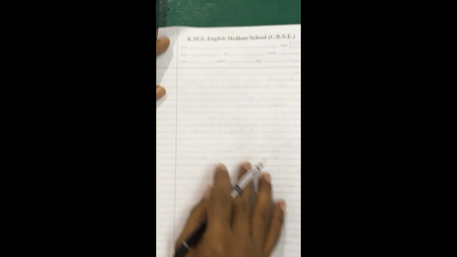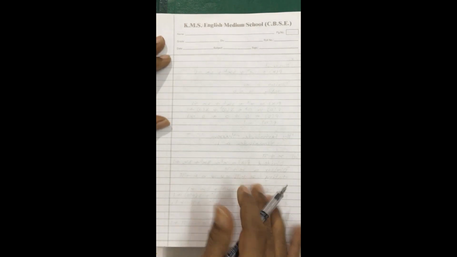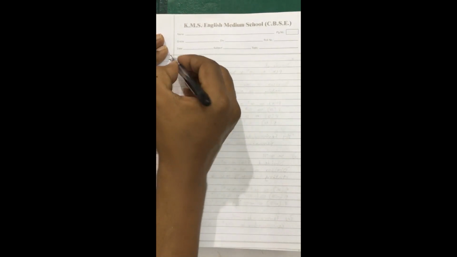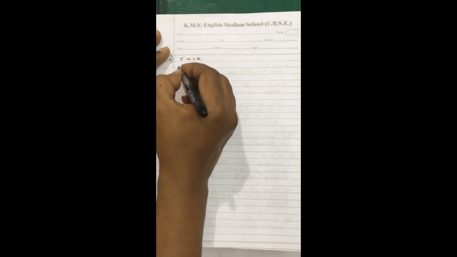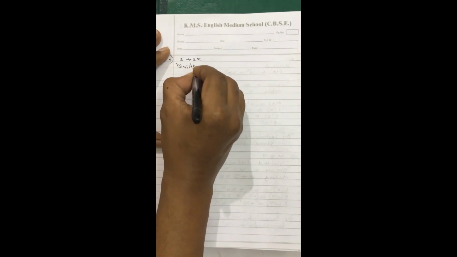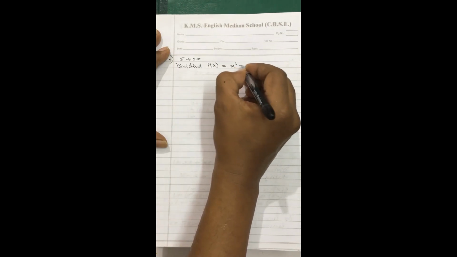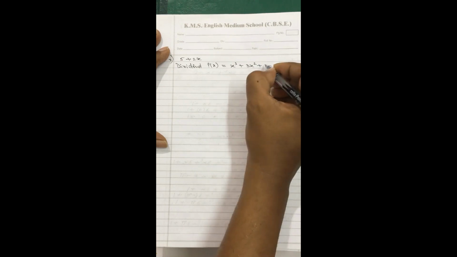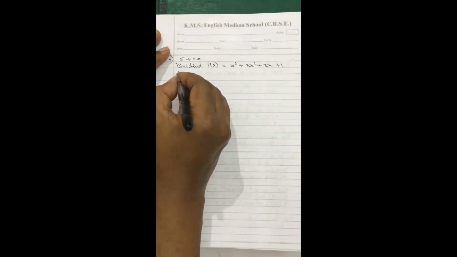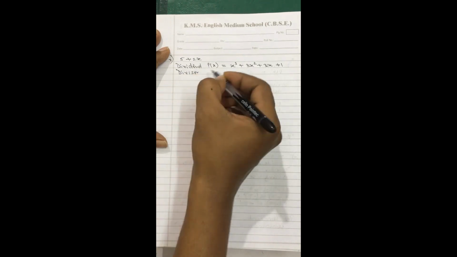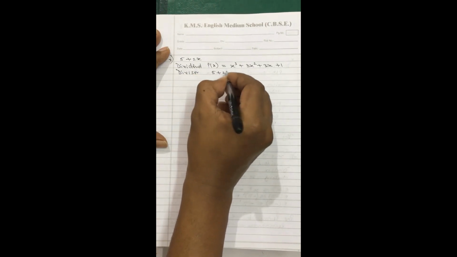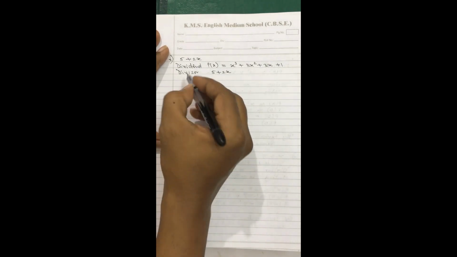Okay, my dear students. Now going to the next question, the fifth question, which tells us about 5 + 2x. This time the dividend is p(x) = x³ + 3x² + 3x + 1, the same thing, and the divisor is 5 + 2x. Now be alert.